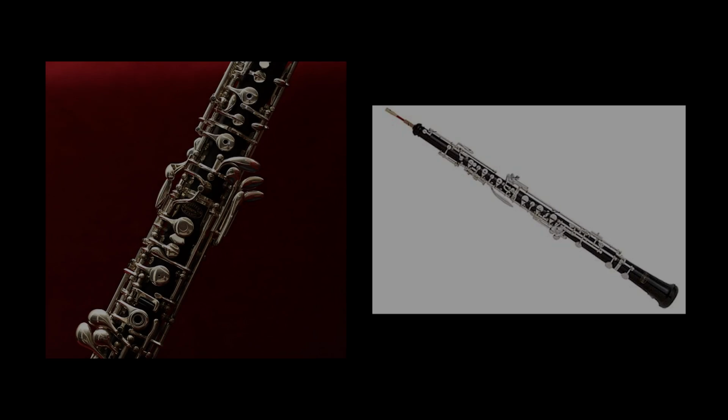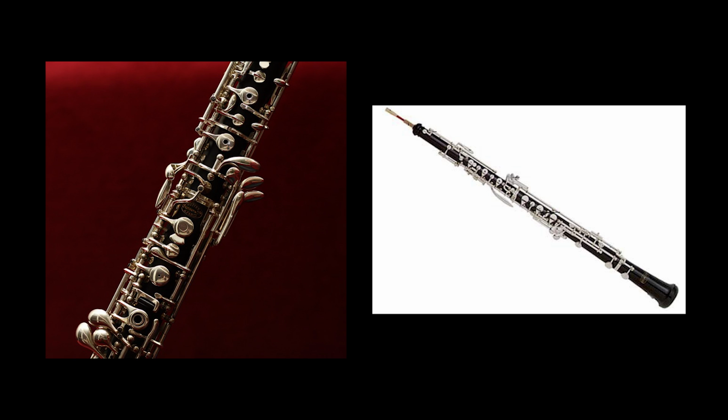The oboe is also very commonly used in film music. A few examples include Howard Shore's Middle-earth scores and John Williams' Harry Potter and Schindler's List. The oboe is a beautiful instrument that is sweet but strong in its lower to mid register, but is also complemented by the oboe's extraordinary higher register.